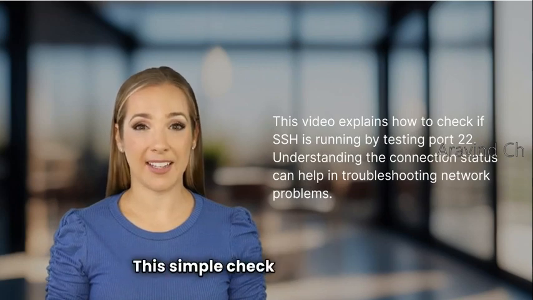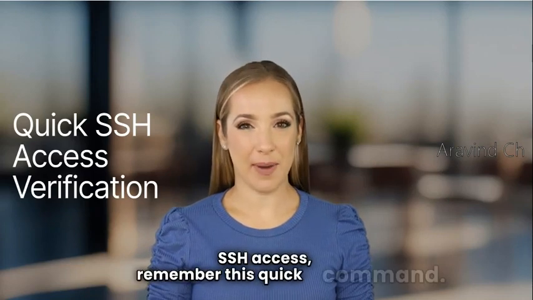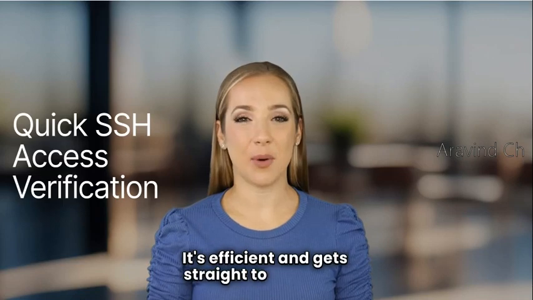This simple check can save you a lot of time when diagnosing network issues. So next time you need to verify SSH access, remember this quick command. It's efficient and gets straight to the point.